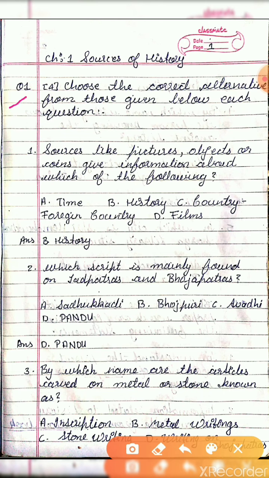Then you will write question number 1, then A, and then write: choose the correct alternative from those given below each question. You will write in this manner, as it is written over here. What does this mean? A question will be given and 4 options will be given to you, and from the 4 options, whichever answer is right, that answer you need to write out.